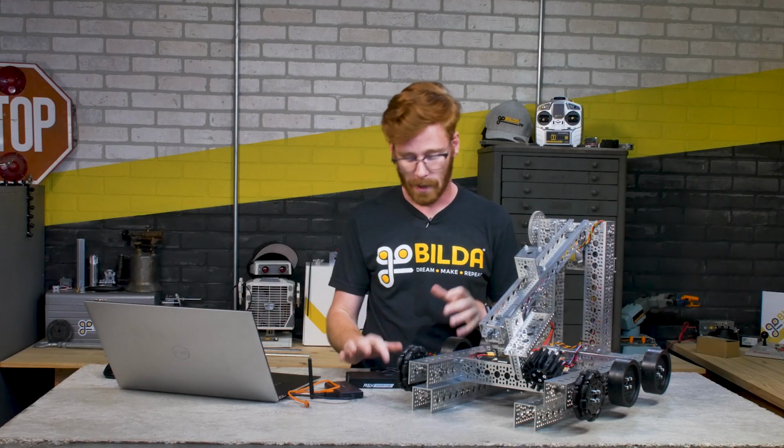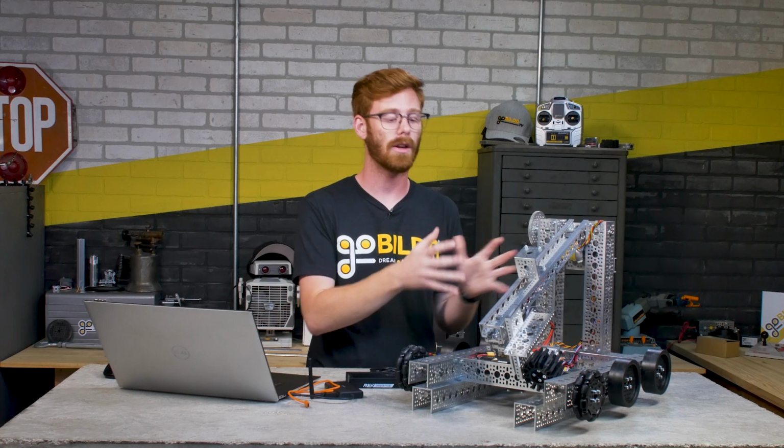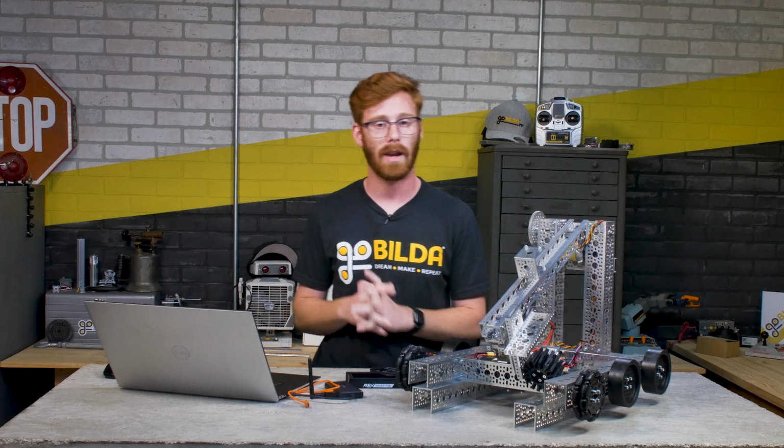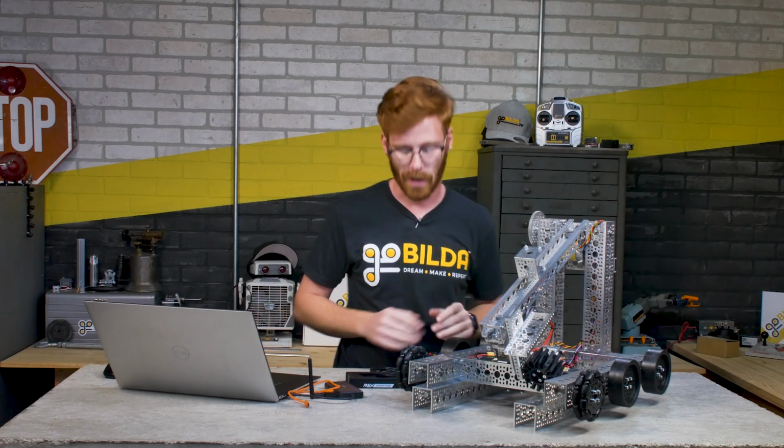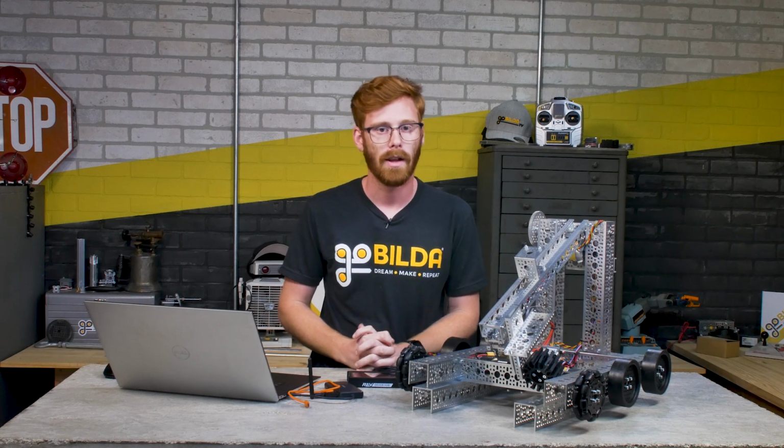Now we can go ahead and hit stop on our code and turn off our robot because we have sent over our code to the control hub through Android Studio or through OnBot Java, created our configuration file, and started to drive around the robot.